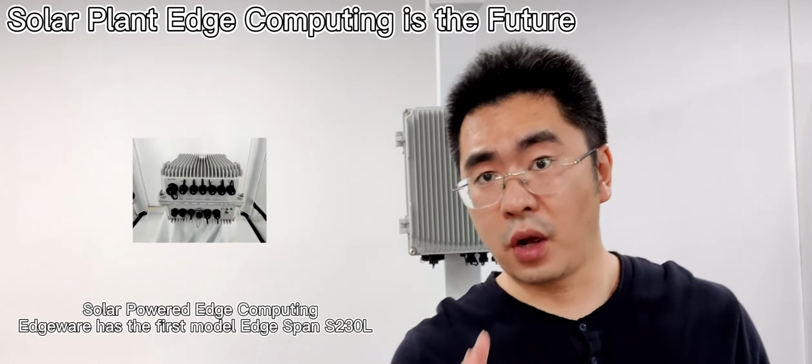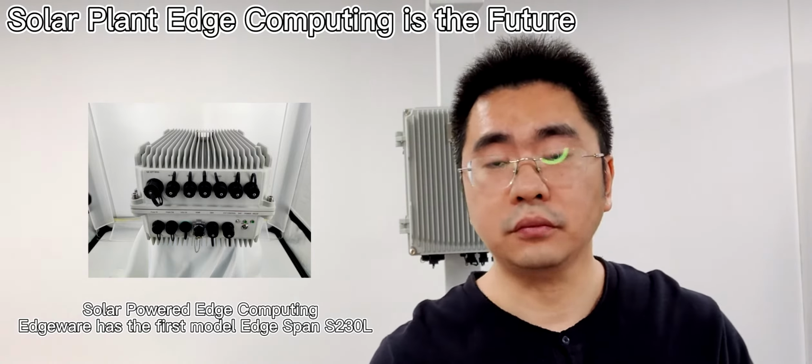That's the background. So we think solar power is extremely important for edge computing technologies. That's why I think solar power with edge computing is the right technology. But it should not go very big. It should be small. So let's roll back to the second topic.